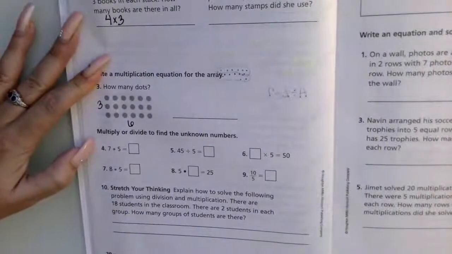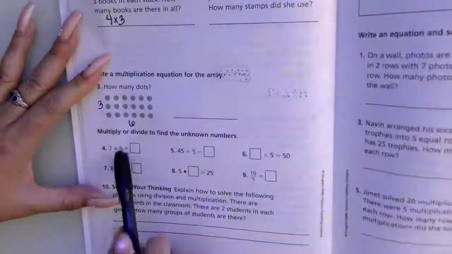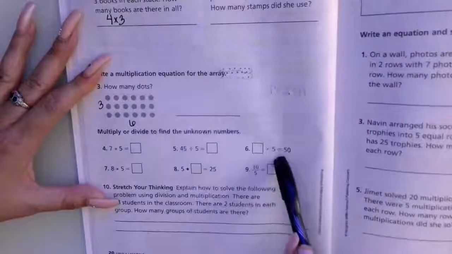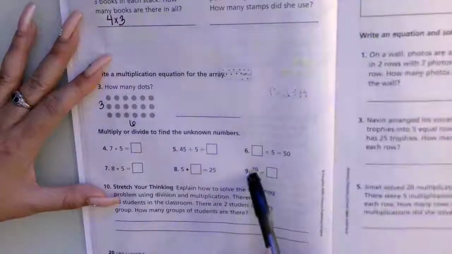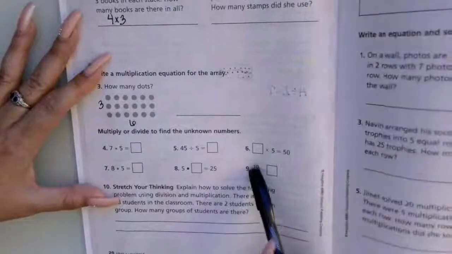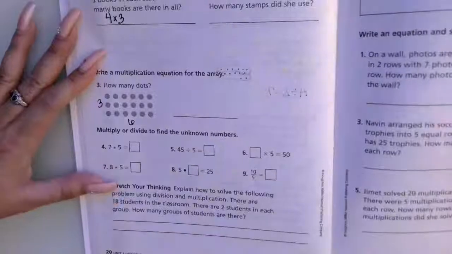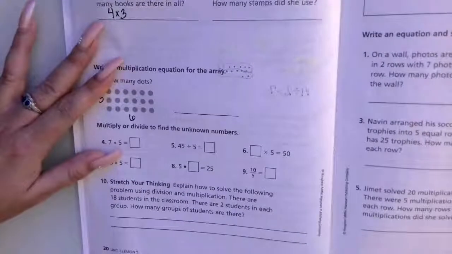All right, in the bottom, multiply or divide for the unknown numbers. Of course, we know if we have an asterisk or a dot or an X, we are multiplying. If we have a division problem, or if it looks like a fraction with just that bar in between 2 numbers, then we're dividing. Number 10 asks you to stretch your thinking.